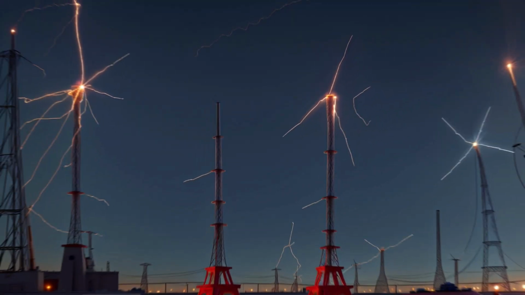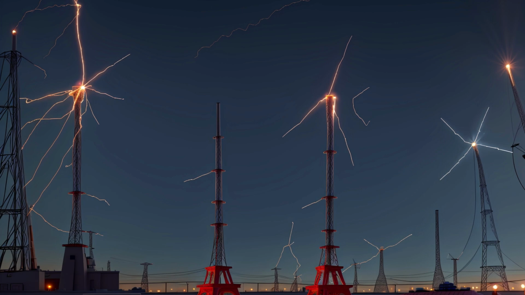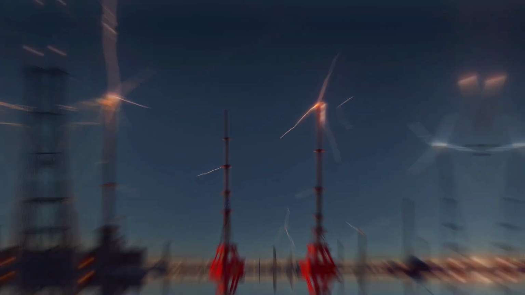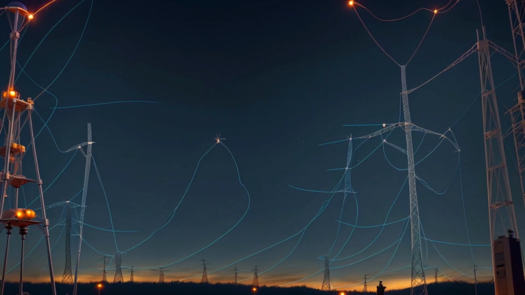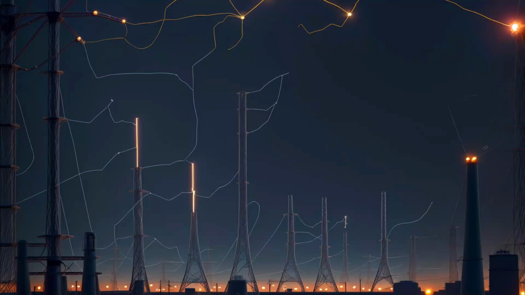Voltage step up. The secondary coil has many more turns than the primary coil, so the voltage induced in the secondary coil is much higher than the input voltage. This step up in voltage is due to the ratio of the number of turns in the primary and secondary coils.